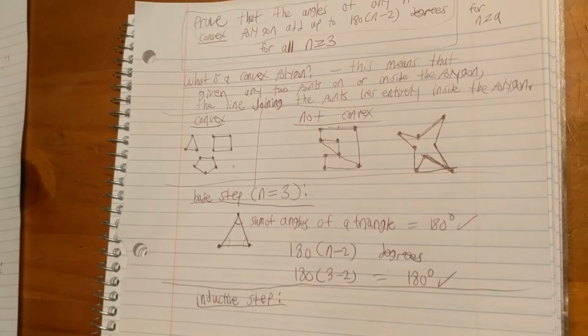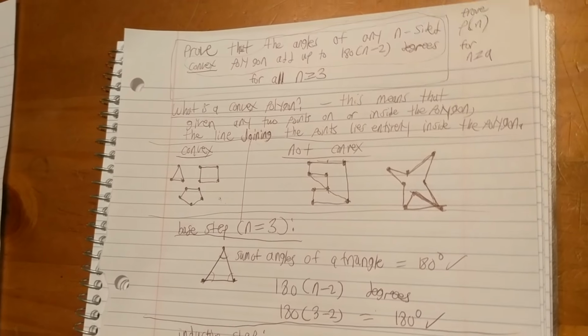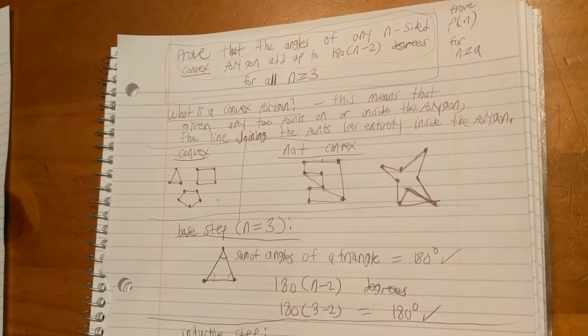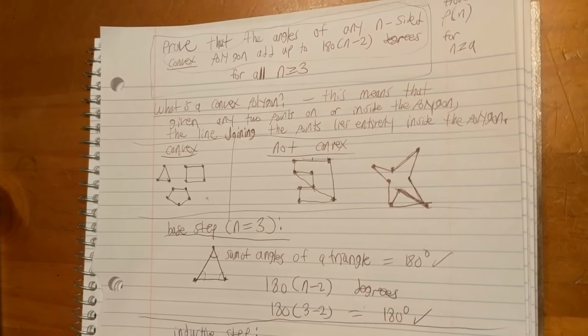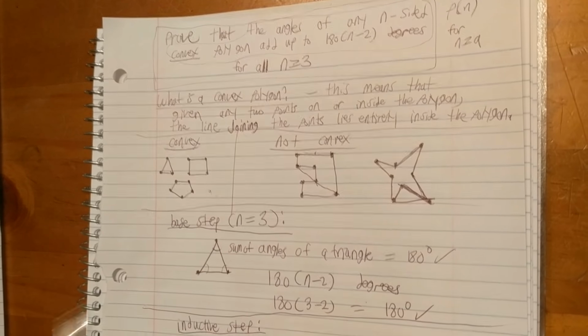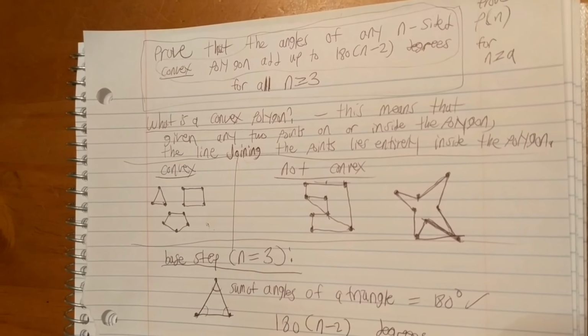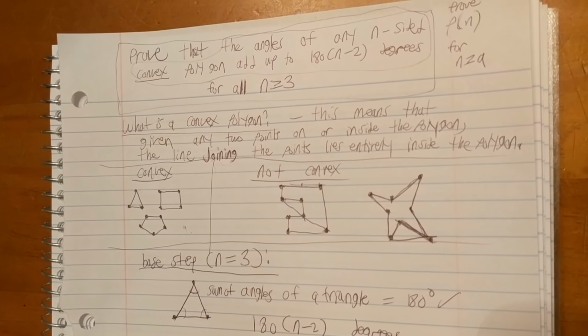Now remember, we're going to assume the inductive hypothesis that it's true for n equals k, and then prove that it's true for n equals k plus 1.